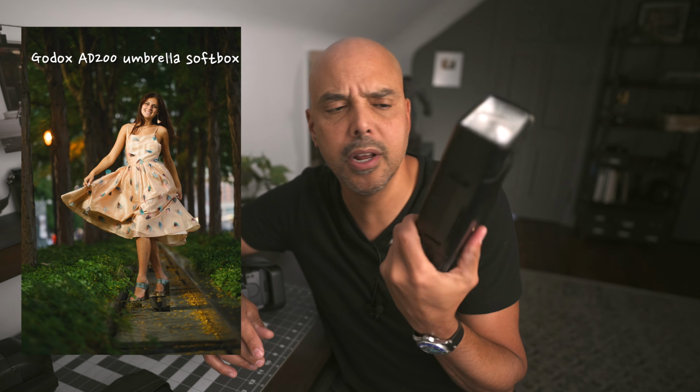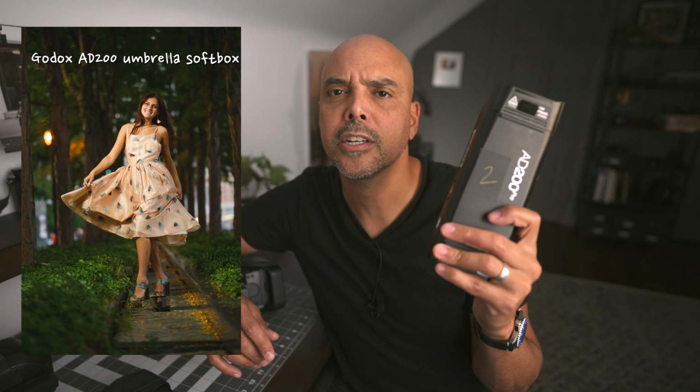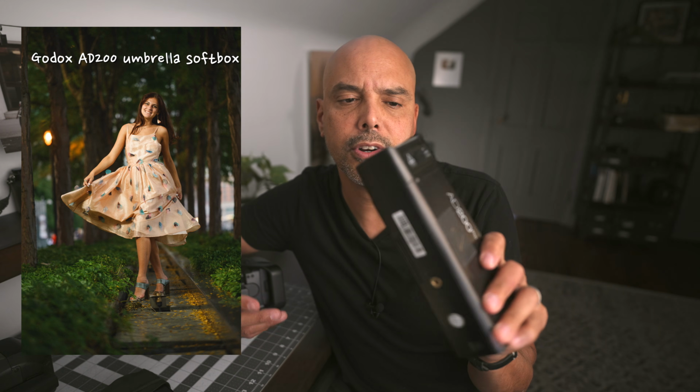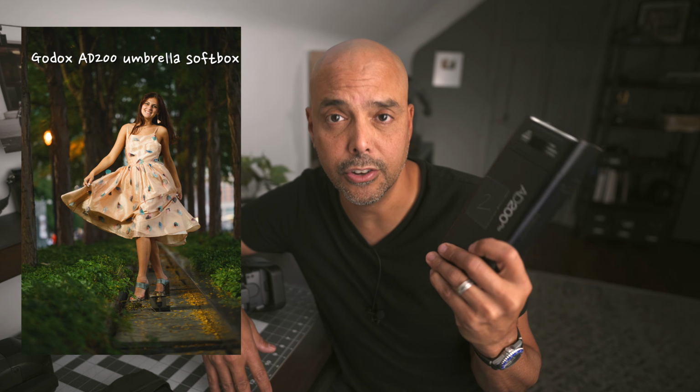Now, if it's not super bright, a lot of times, like if it's kind of sundown or we're shooting in the shade, I'll do the same thing with the AD200. I'll shoot high-speed sync with the AD200, and this guy has enough power, if you're at sundown or shade, to get the same kind of deal.